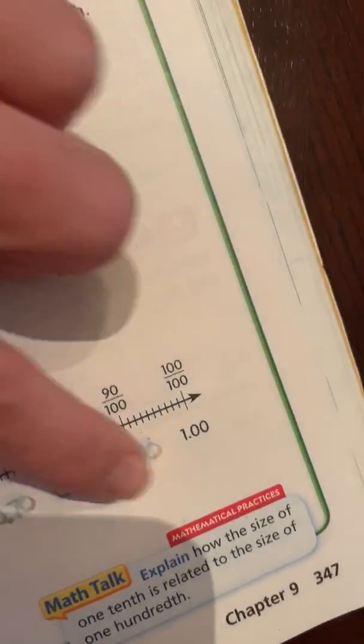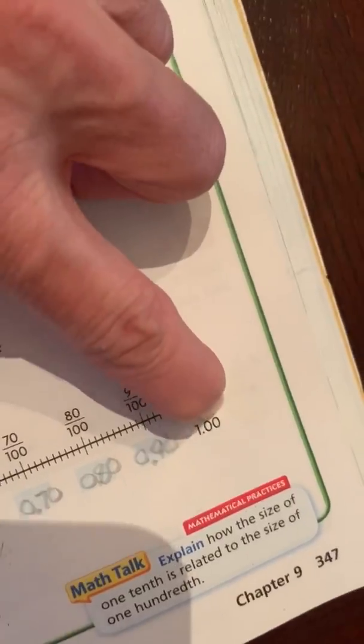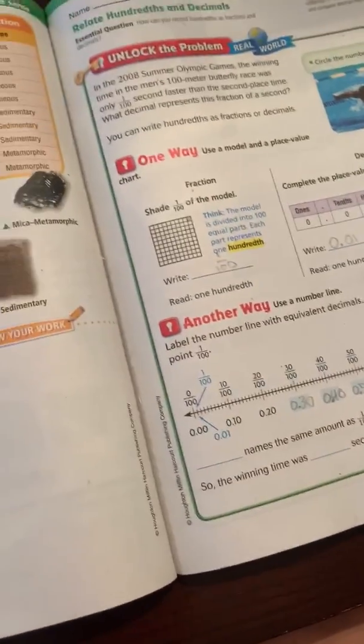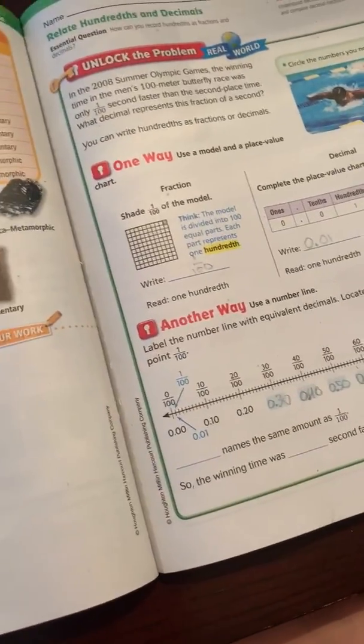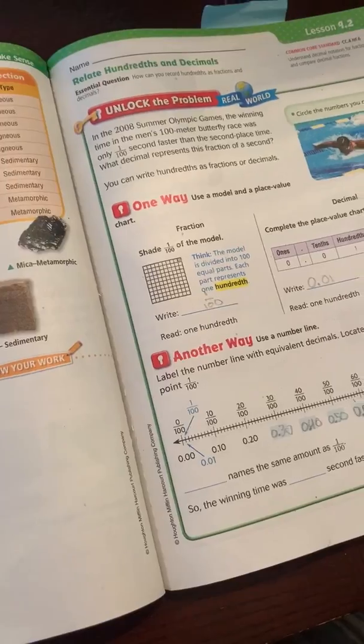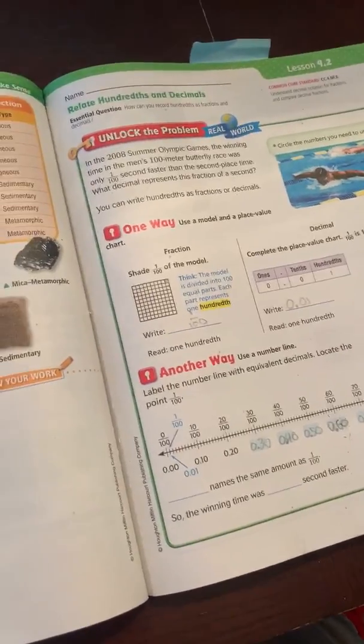And yes, then notice that 1/100th is the same thing as 1 whole and no fractions on the right side of that decimal point. So what they're asking for you to do right here is to say, what names the same amount as 1/100th?